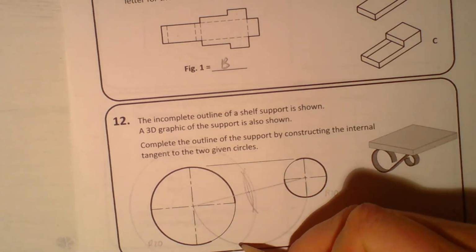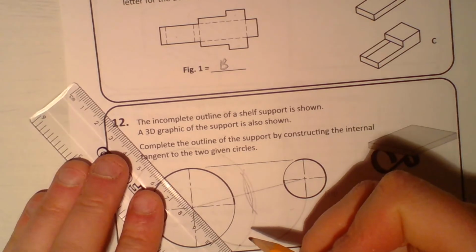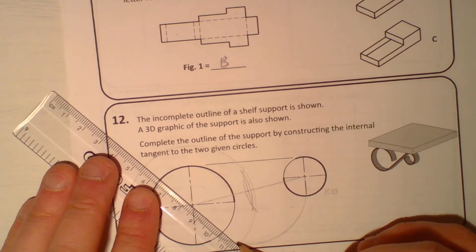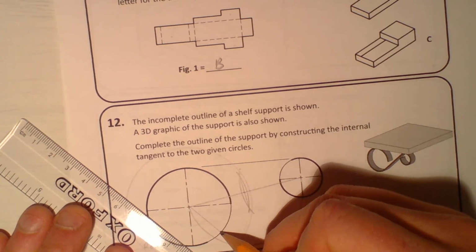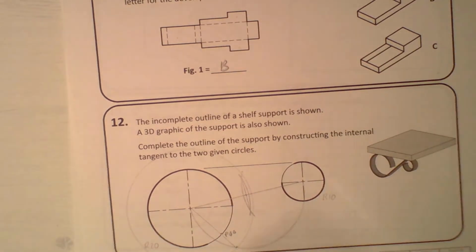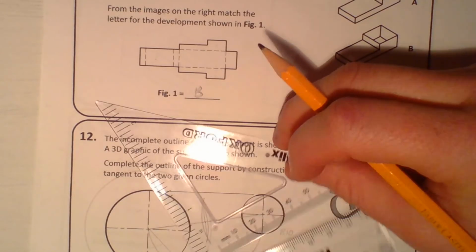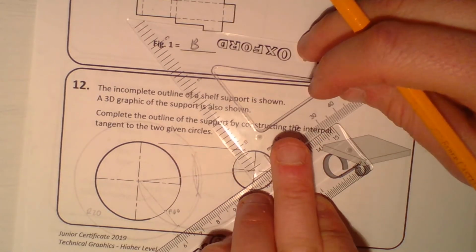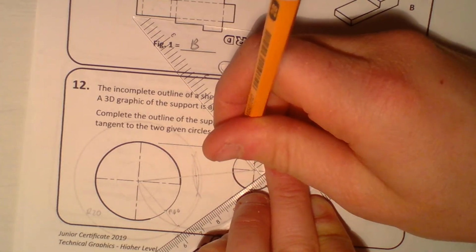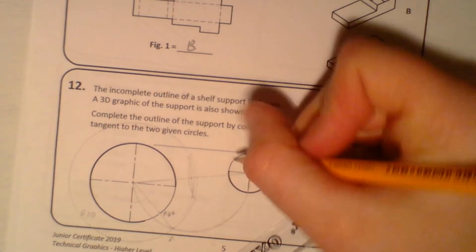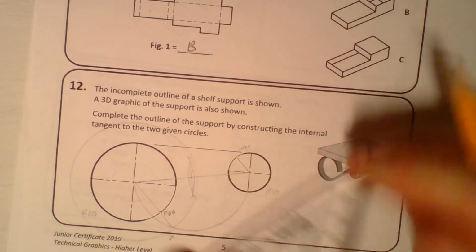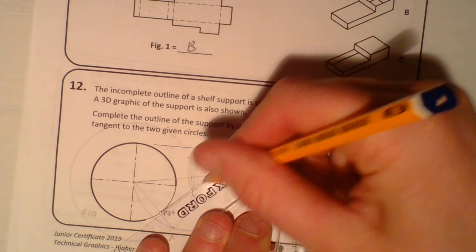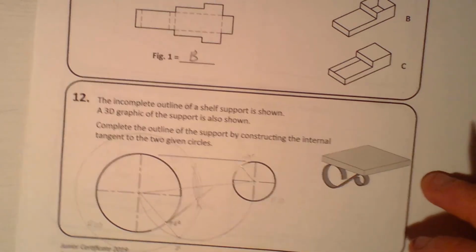That gives me a point out here, and we call that point X. Join X to the center, and where it cuts gives me a point of contact. We then create a parallel line on the other circle's center point. Slide along, and there's your parallel line. That gives me a point of contact there. We join the two points of contact, and that gives you your tangential line.